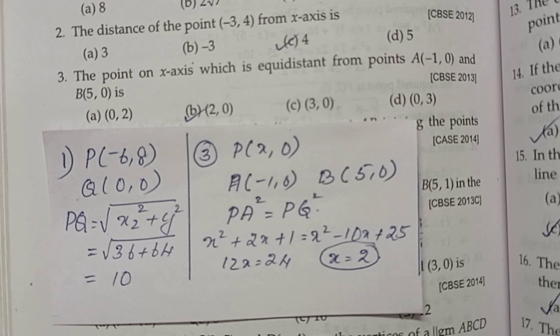The answer is 4. The point on the x-axis which is equidistant from the points A(minus 1, 0) and B(5, 0) is (2, 0). We will get the x-coordinate 2. It is on the x-axis, therefore its y-coordinate is 0. Therefore the answer is (2, 0).